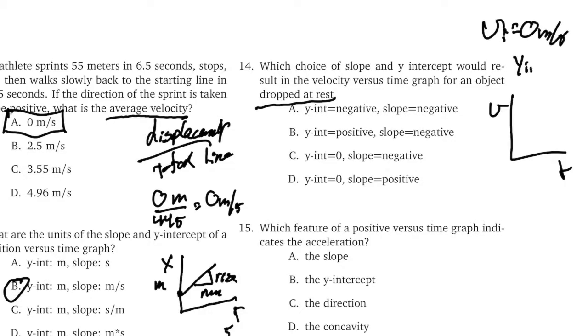That corresponds to the y-intercept equaling 0. So here's my y-intercept here. And because I'm being dropped, that means I need to have a negative slope. Okay, so the slope must be negative, and the y-intercept must be 0, and so I'm left with answer choice C.